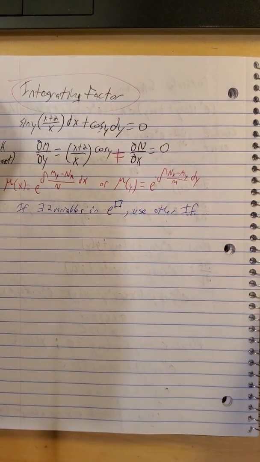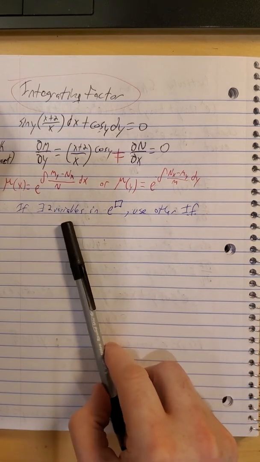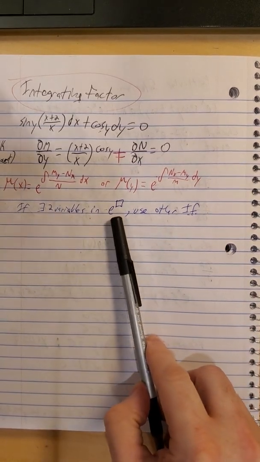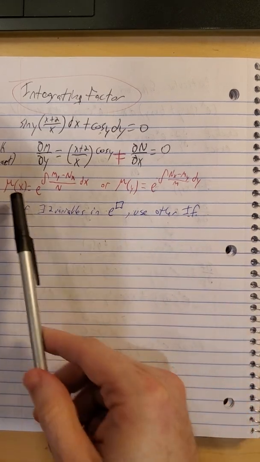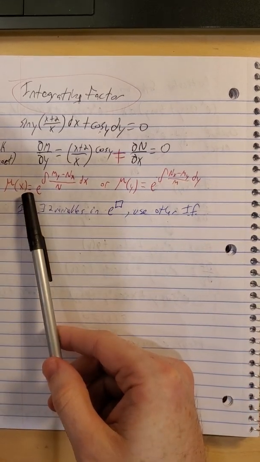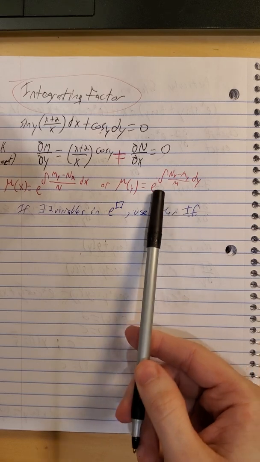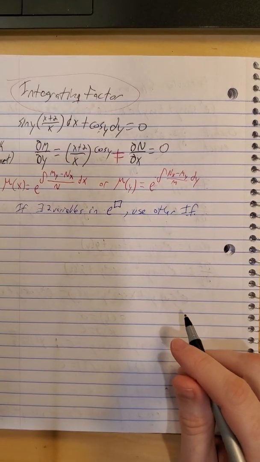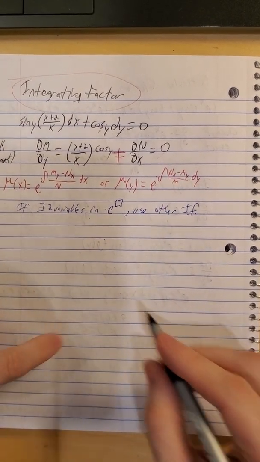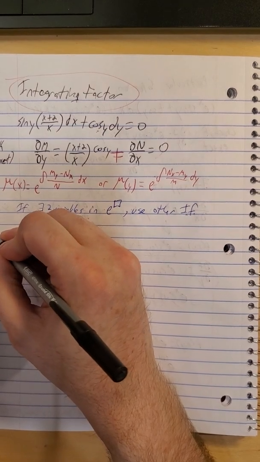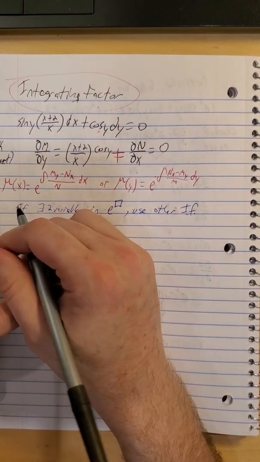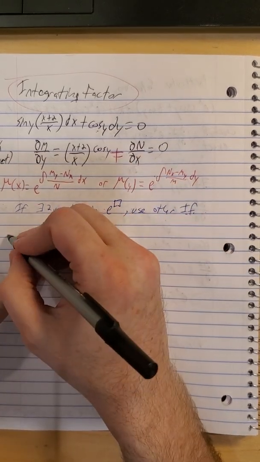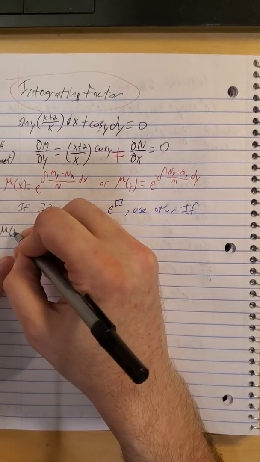I'll use IF for integrating factor. So if there exists two variables in your e to whatever power that you found, use the other integrating factor. So if you found it with x and you got two variables in it, try finding the y instead and see if that knocks it down to 1. So for this one, I'm going to calculate both, and one of them would be sort of easier to work with than the other.